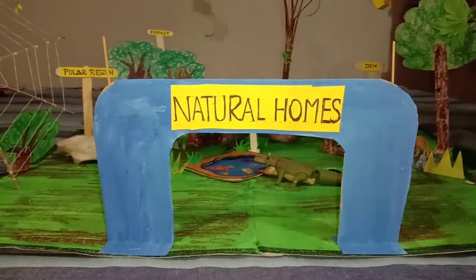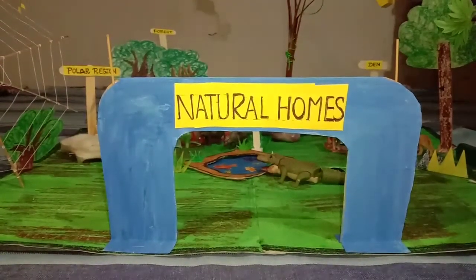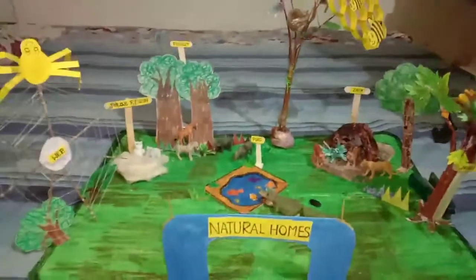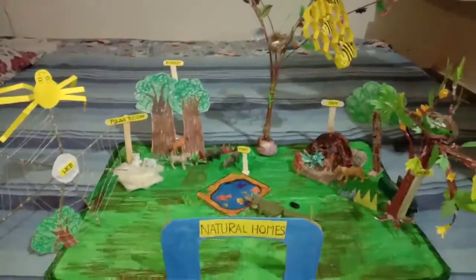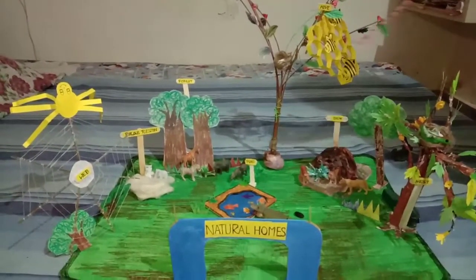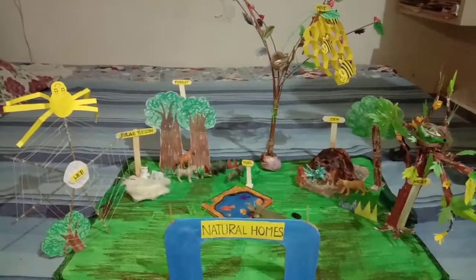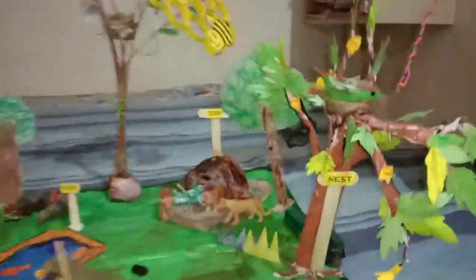Children, so we will start with the natural homes of animals. Here is a view of a forest wherein there are different types of shelters made by different animals. And some animals are naturally found in this forest. So let us start with the first shelter, that is a nest.